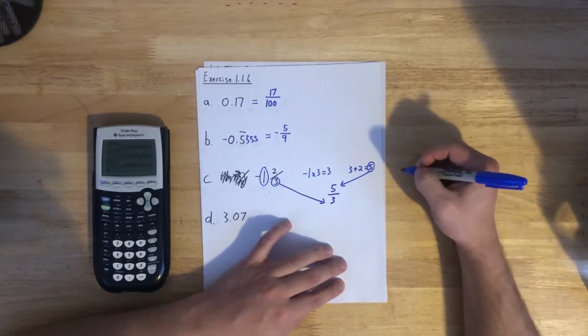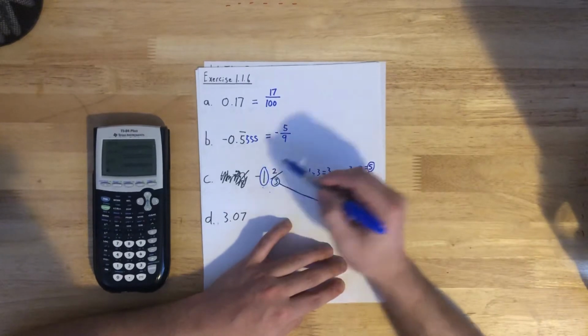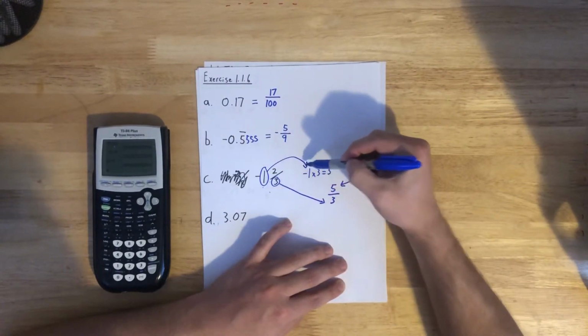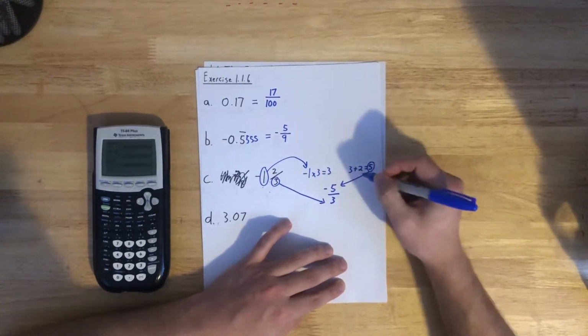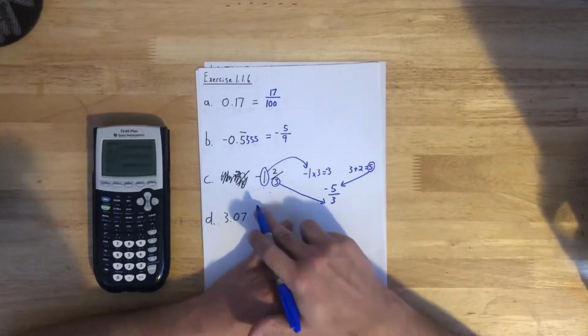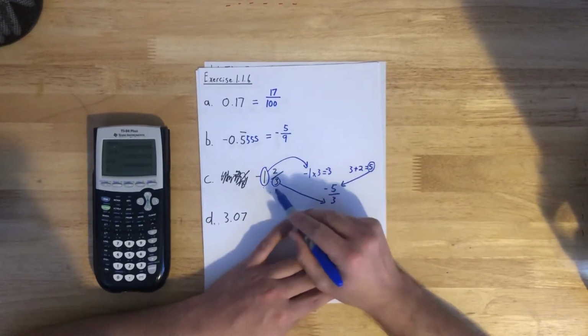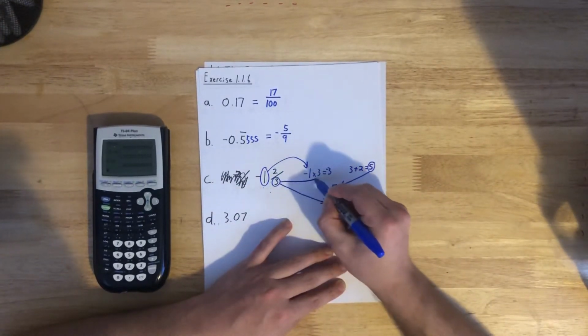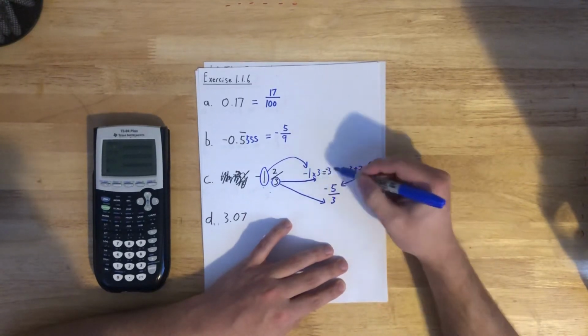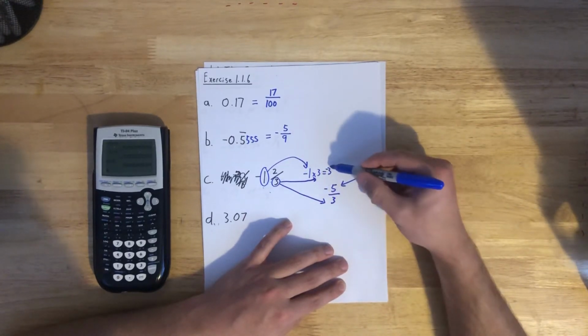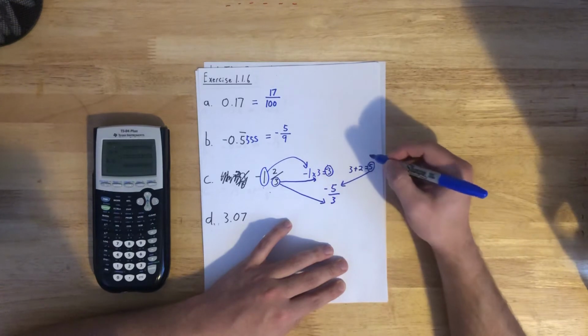There's your final answer. Oh, sorry, there's a negative there because this is a negative 3. You take this number, go there, multiply them, gets you that.